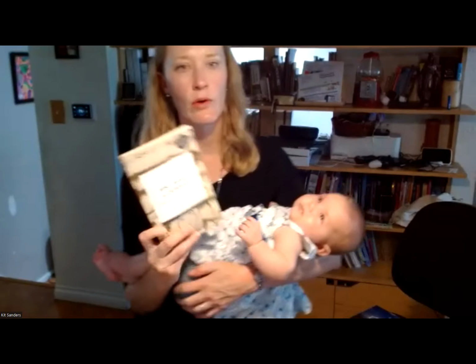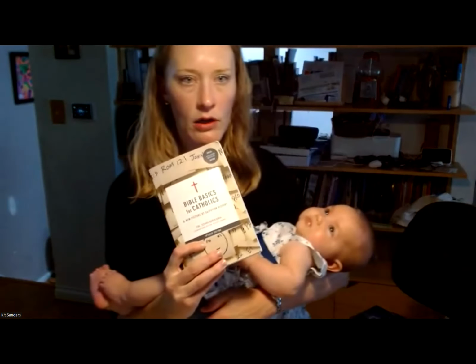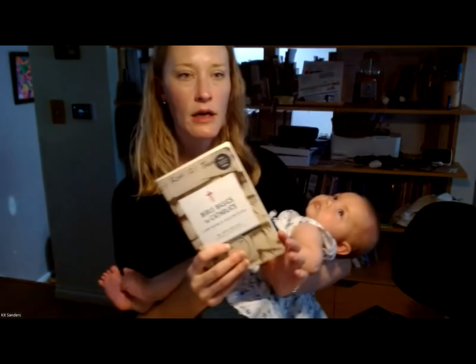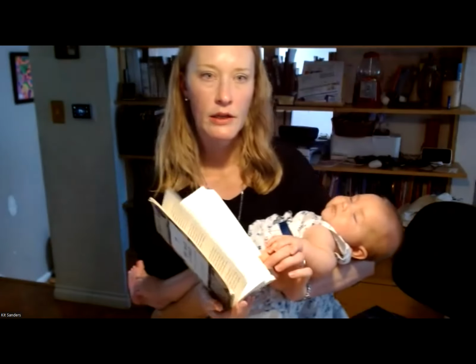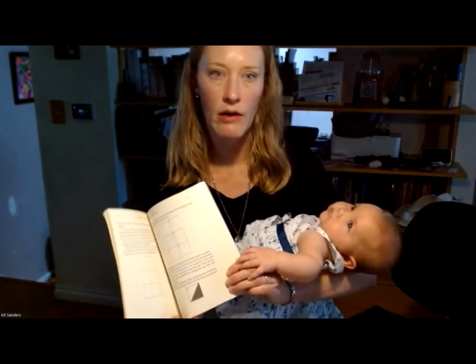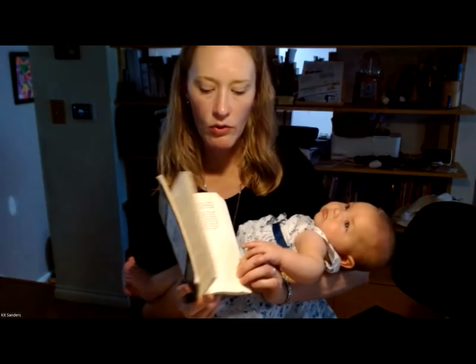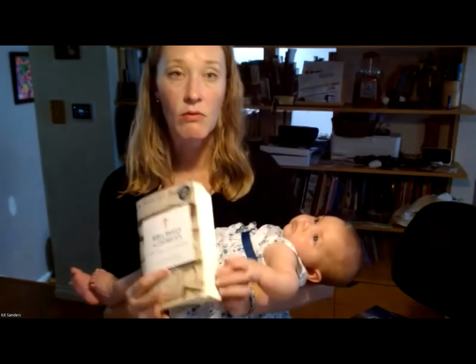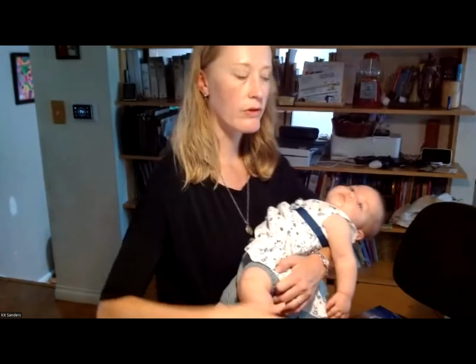So something that I would highly recommend if you can get your hands on is this book. It's called Bible Basics for Catholics. It's by John Bergsma. And a lot of the illustrations that we use in the salvation history unit come from his book. So it's really good. It's a very covenant-oriented overview of the Bible.